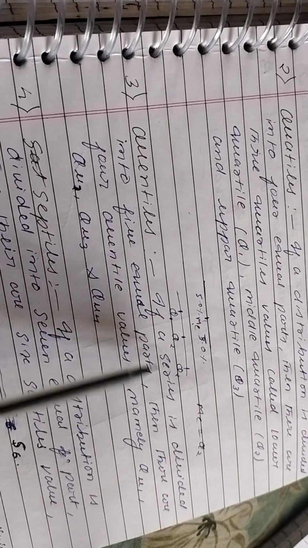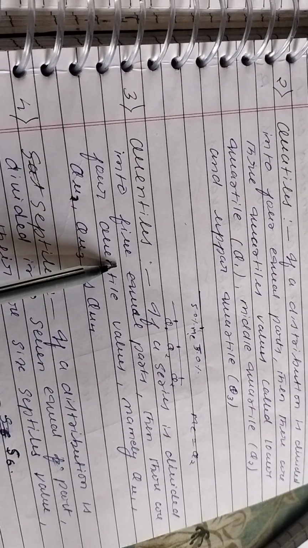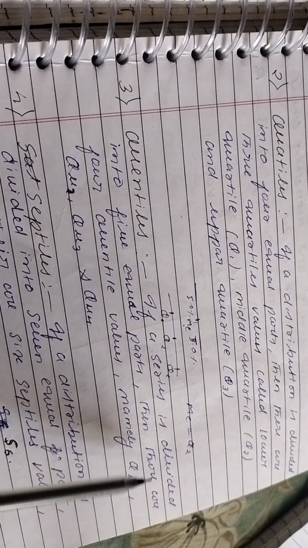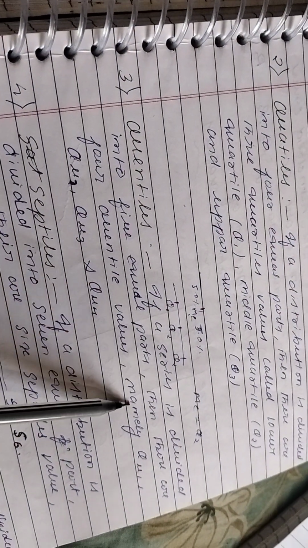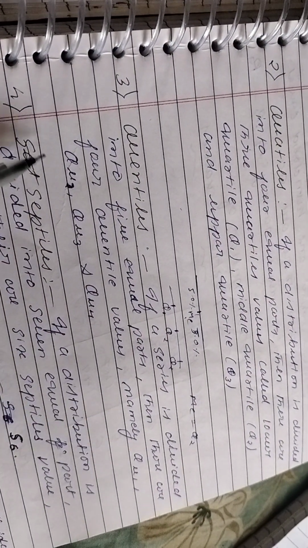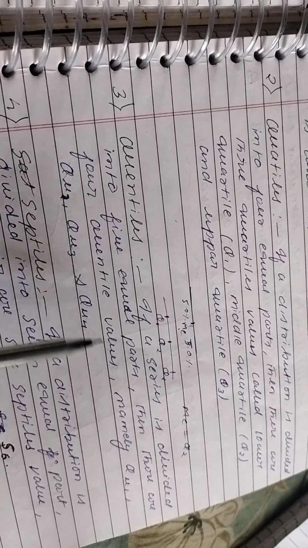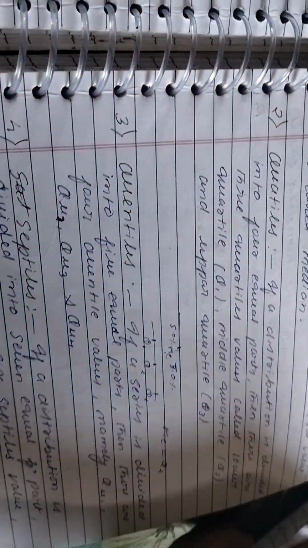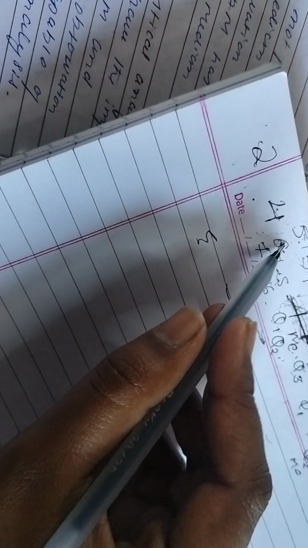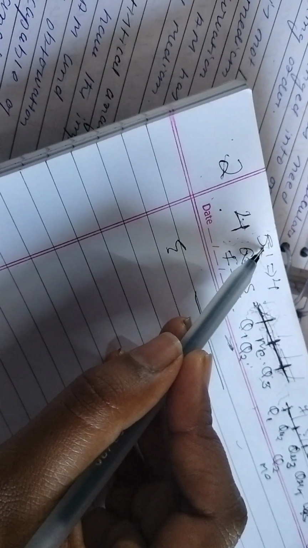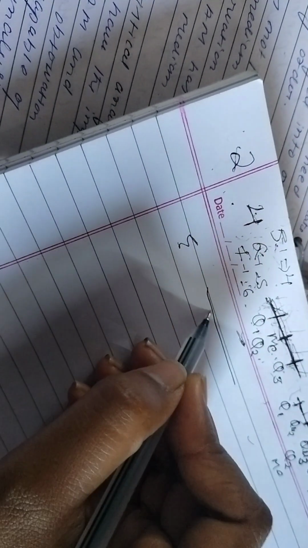Then quantile. If the series is divided into 5 equal parts, then there are 4 quantile values, namely QU1, QU2, QU3 and QU4. Sorry for the mistake, I was confused. To get the 5 parts you have to make four lines.